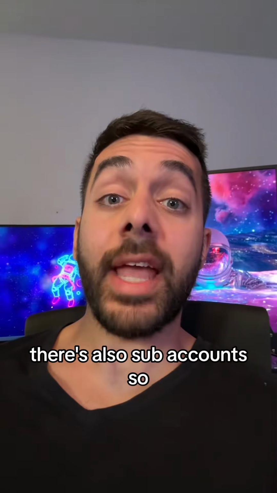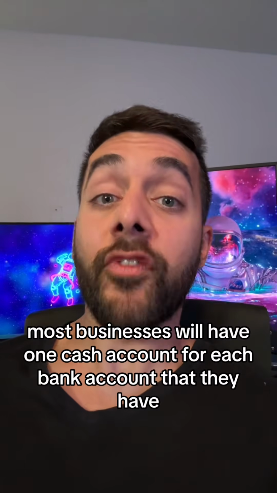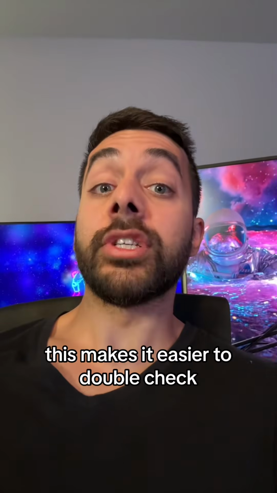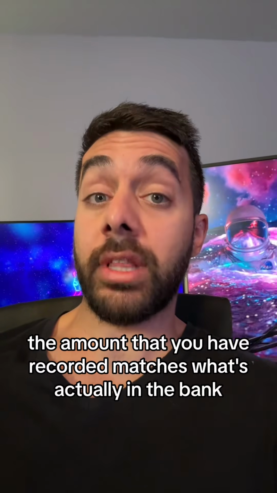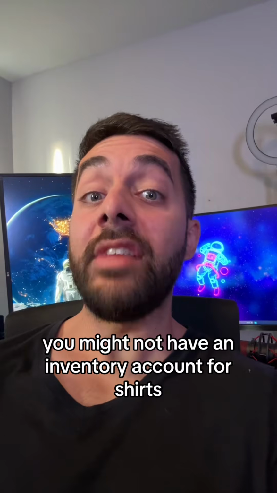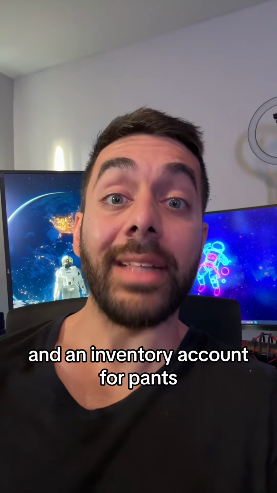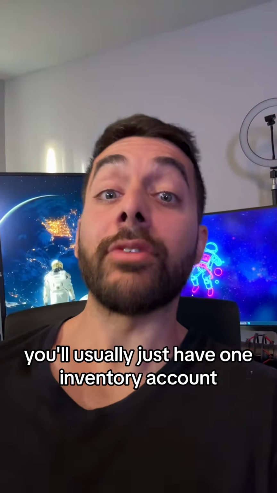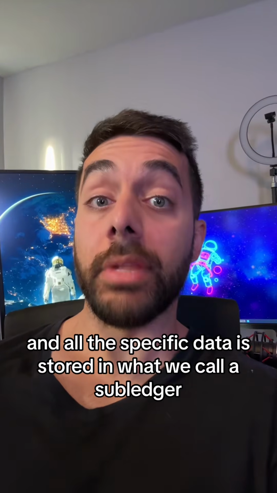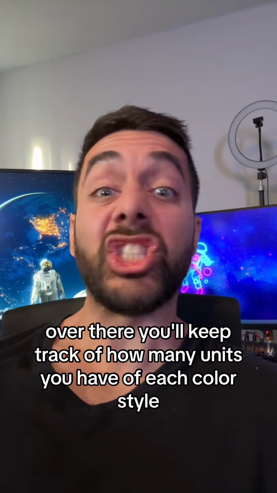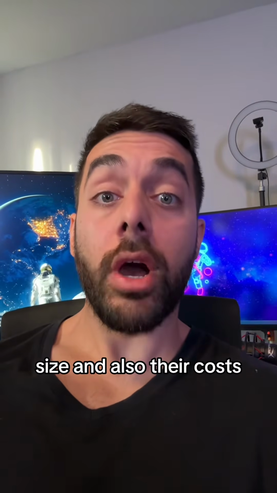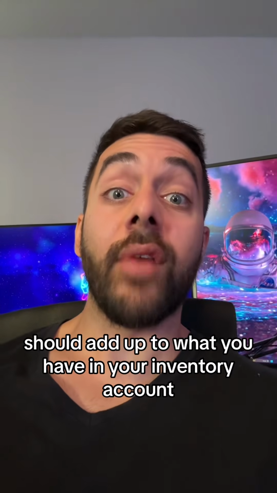There's also sub-accounts, so most businesses will have one cash account for each bank account that they have. This makes it easier to double check that the amount that you have recorded matches what's actually in the bank. But if you sell apparel, you might not have an inventory account for shirts and an inventory account for pants. You'll usually just have one inventory account and all the specific data is stored in what we call a subledger. Over there, you'll keep track of how many units you have of each color, style, size, and also their costs. And the total of all that should add up to what you have in your inventory account.